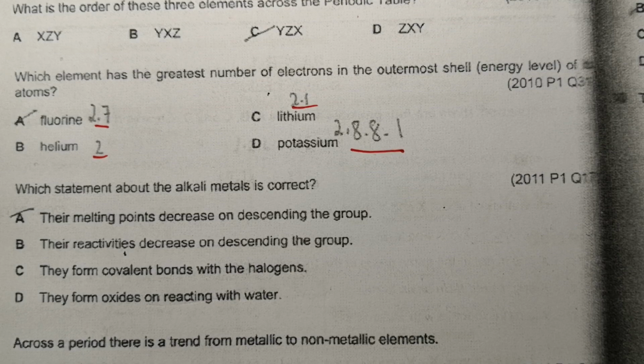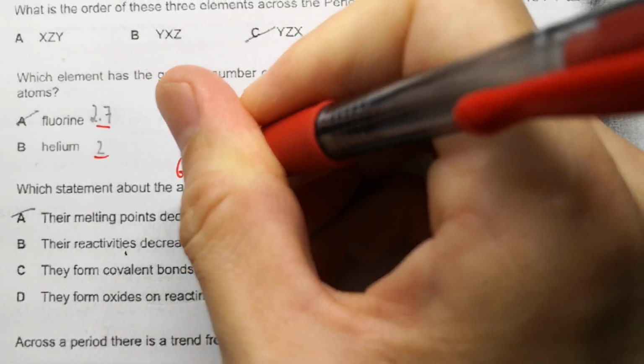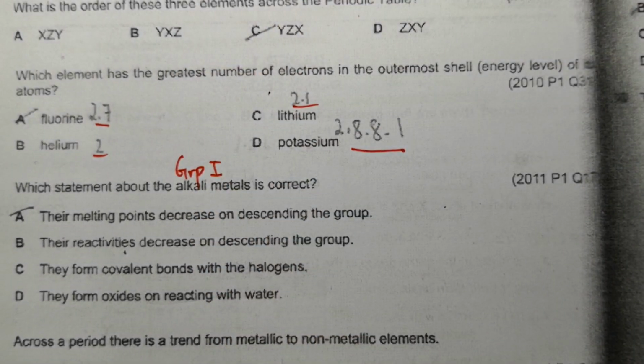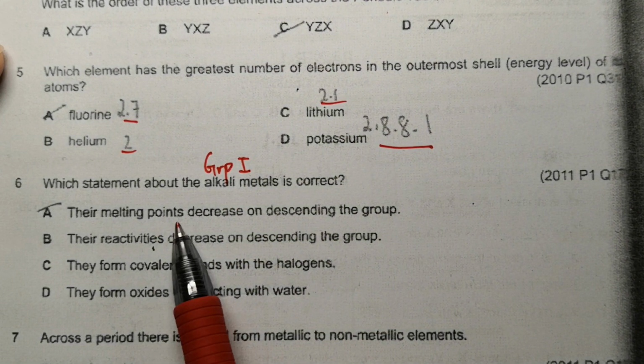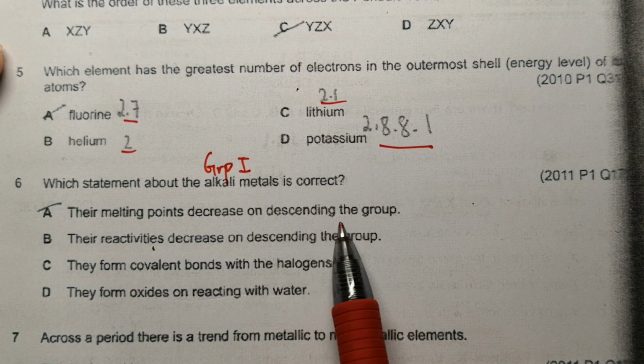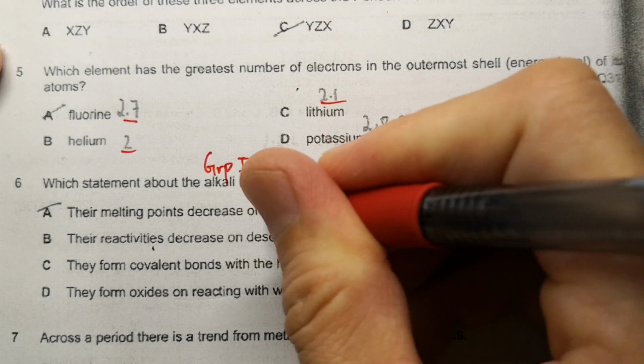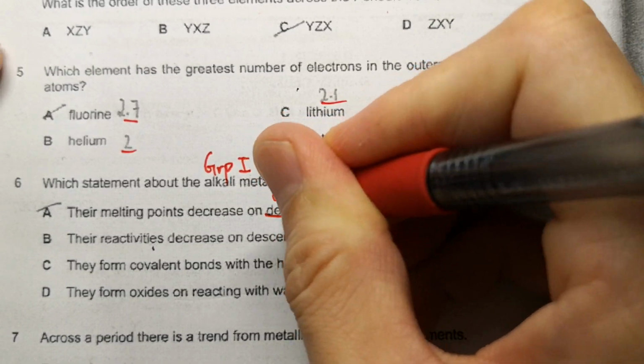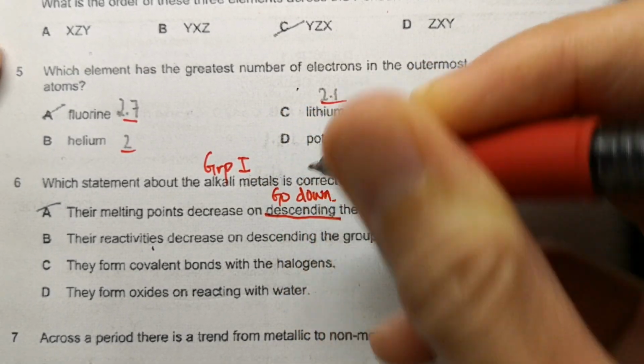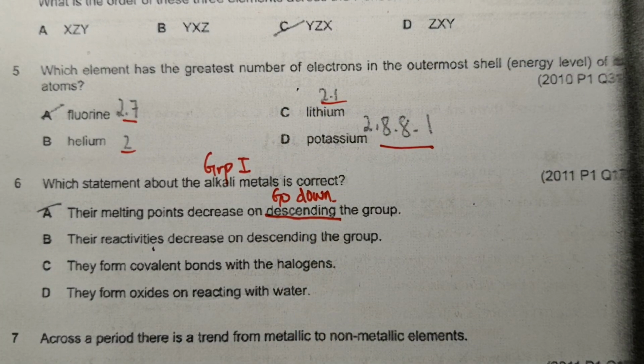Okay, number 6. Which statement about the alkali metals is correct? So alkali metals are the group 1 metals. Their melting point decreases on descending the group. Descending means going down the group. As you go down the group, melting point decreases.